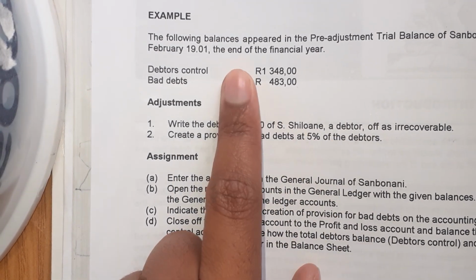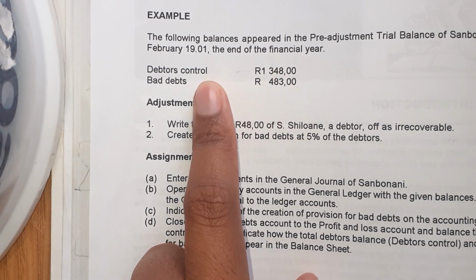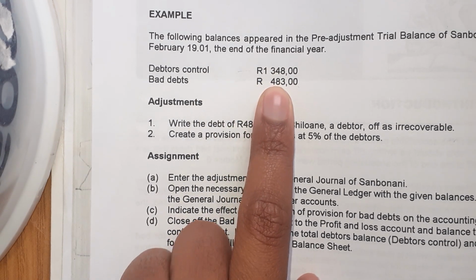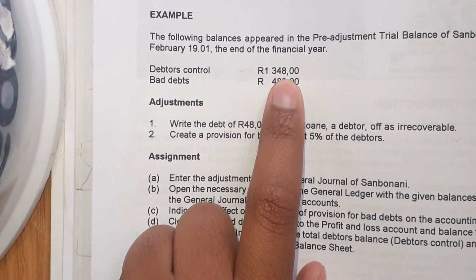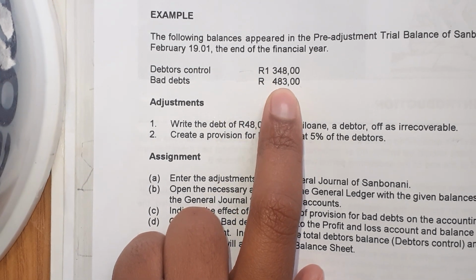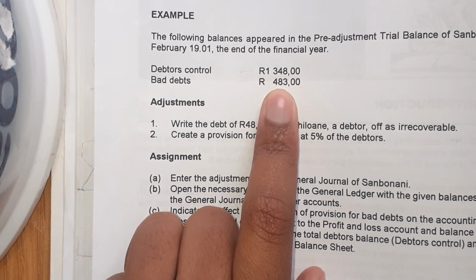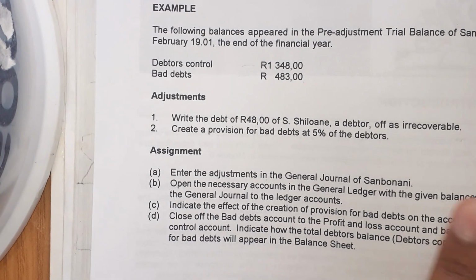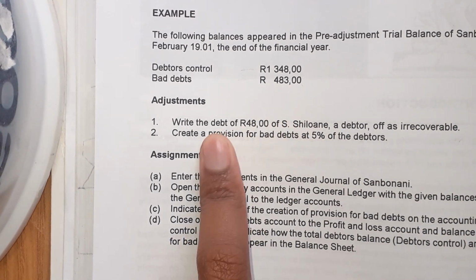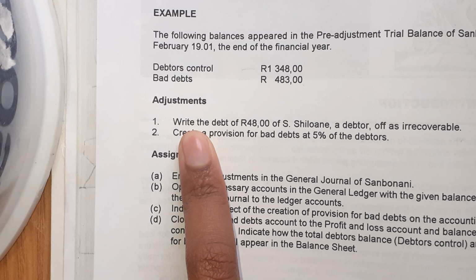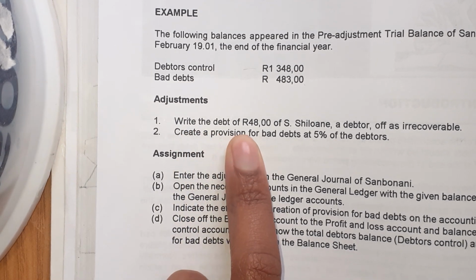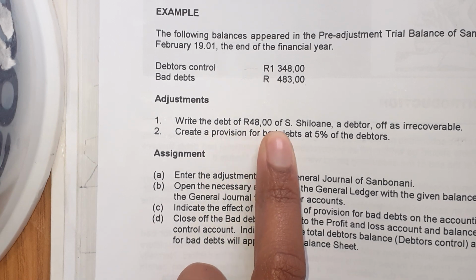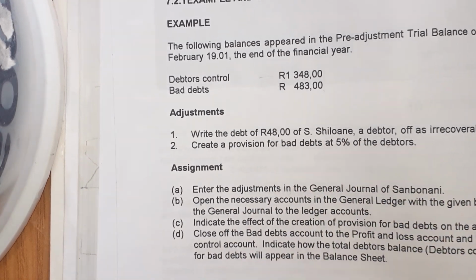So what happens here is that your debtors are standing here as the business, and your bad debts to date are 483. These are your bad debts that you have written off, people who are not paying you back. Now there's an adjustment that says this year we are asked to write off the debt of 48 rand of Shilwani. That's irrecoverable.